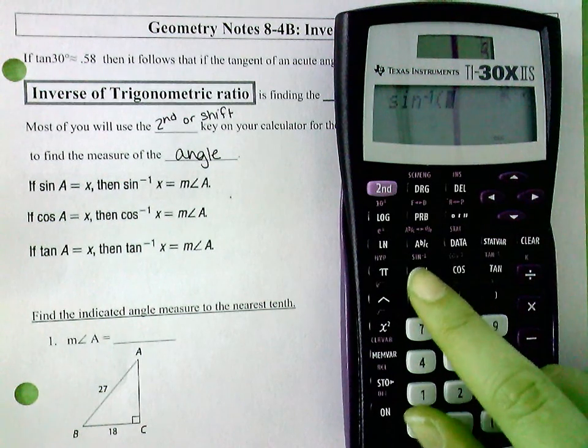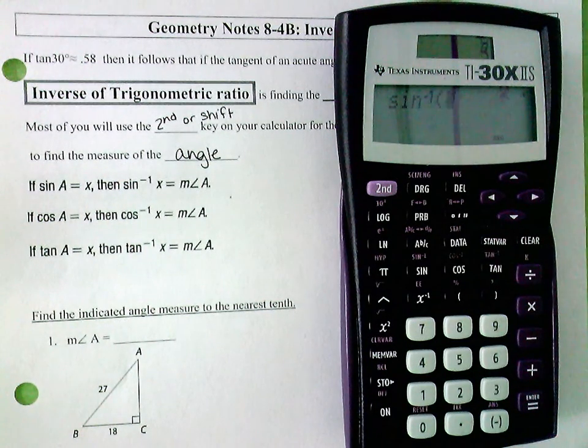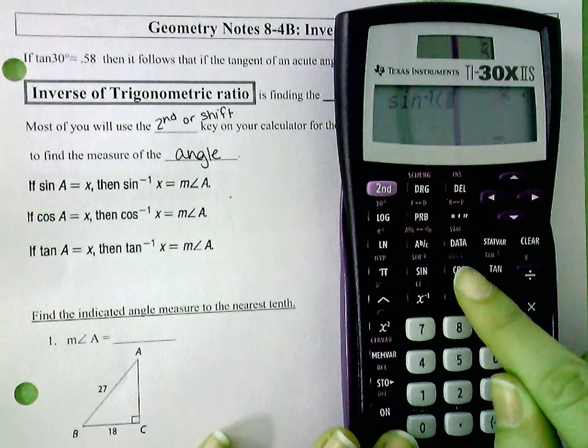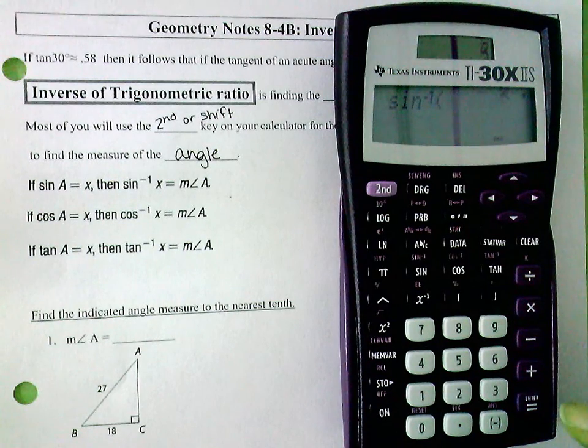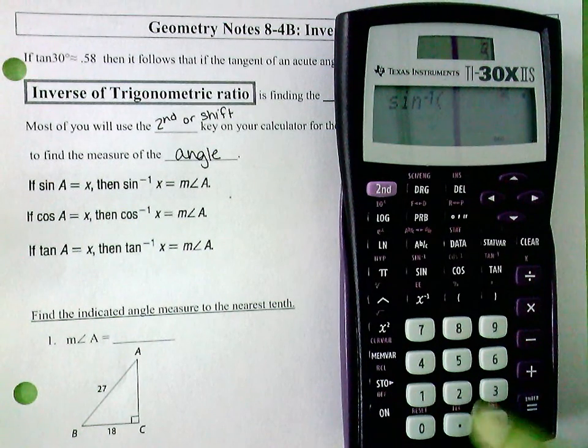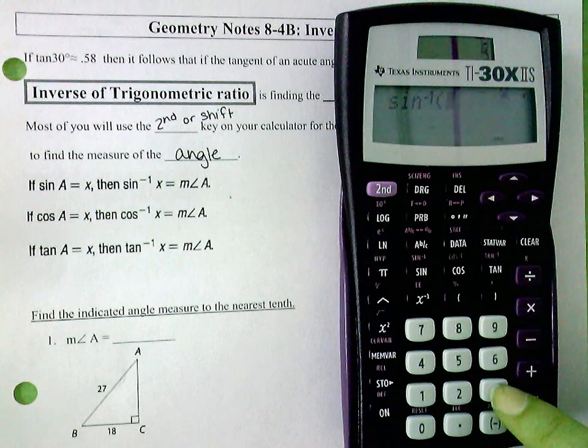That means inverse and it should pop up like that. That's the button we're going to be using to solve for these angles. And it does the same thing with cosine and tangent. It has that little negative one above it. That means inverse. All of you should have that on your calculator regardless of what mine looks like.